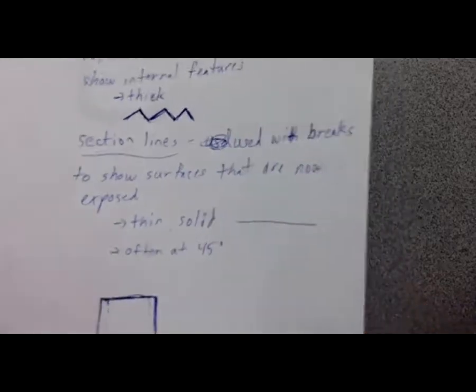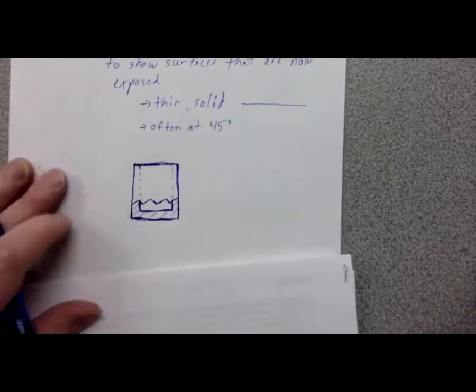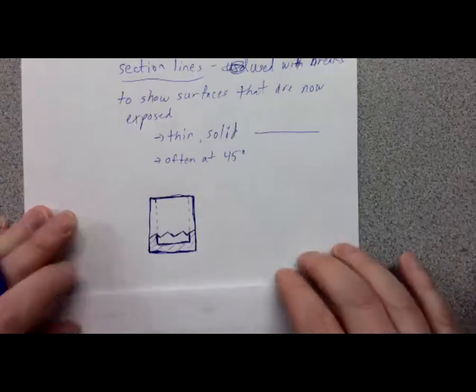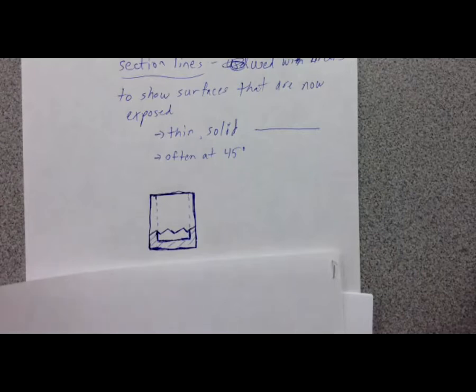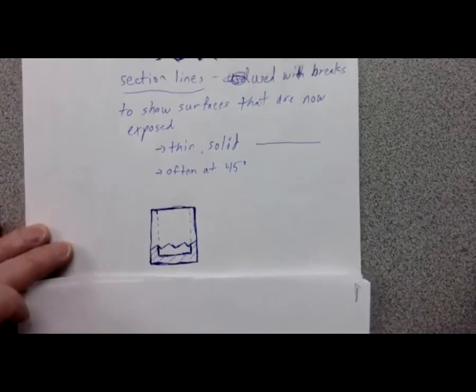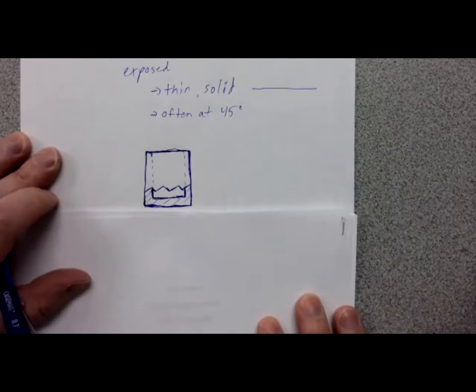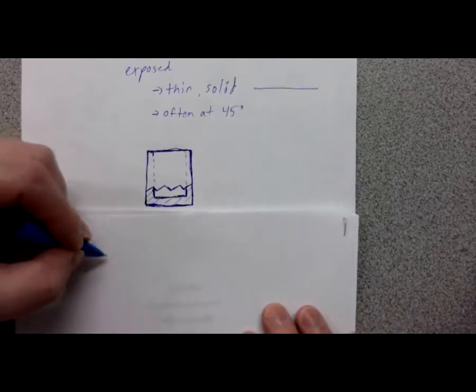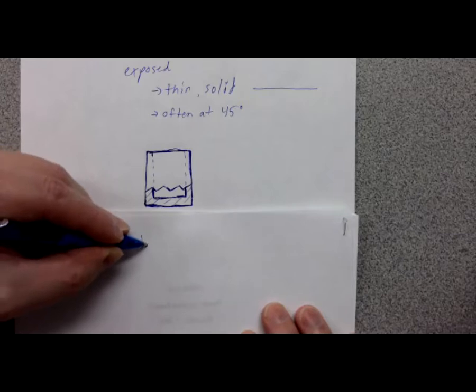We'll use these line types, probably more than the section, the break lines. That's okay. Let's talk about dimension and extension lines. So we'll start with the dimension lines.